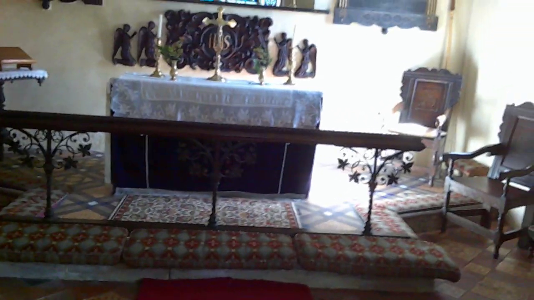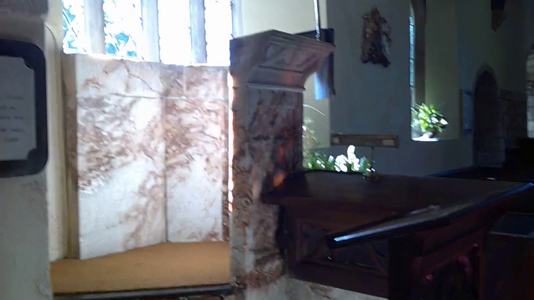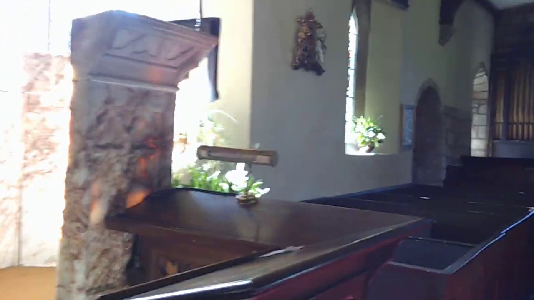I think the only major Victorian work is going to be that communion rail, which replaced an earlier one, and this pulpit, which as a two-decker is archaic, really, for the Victorians. I like it. It's very good.